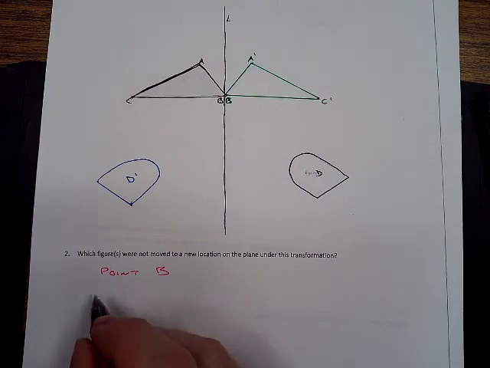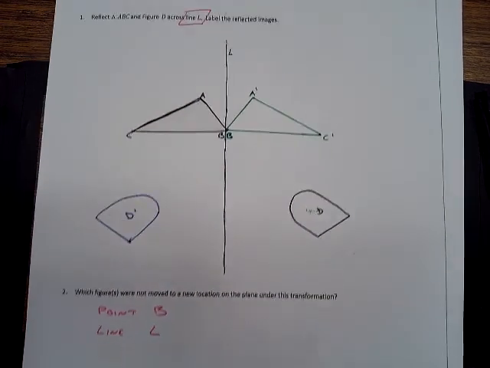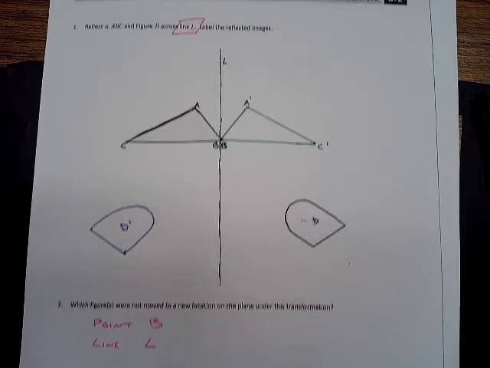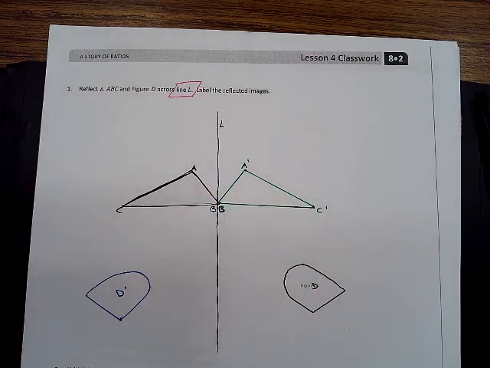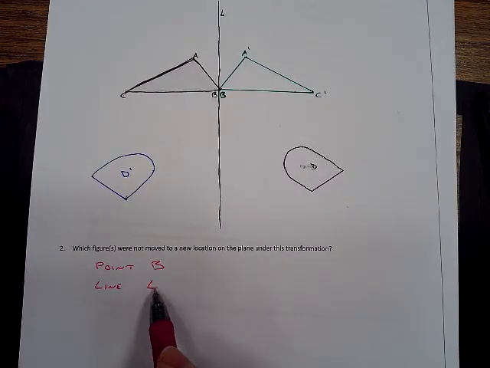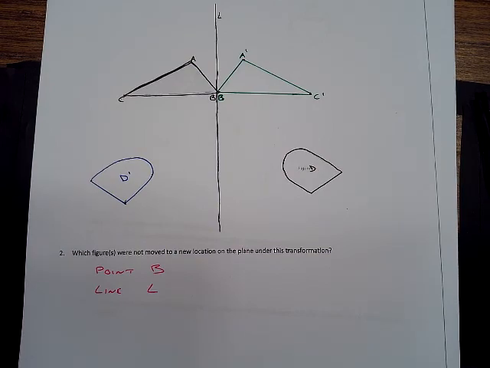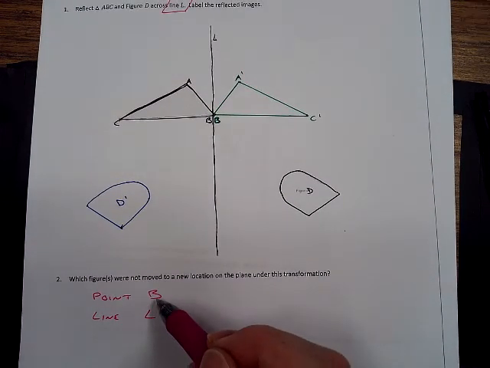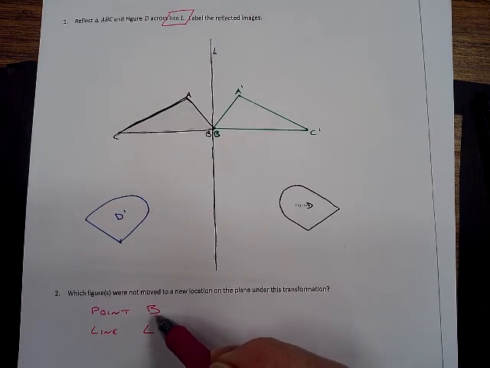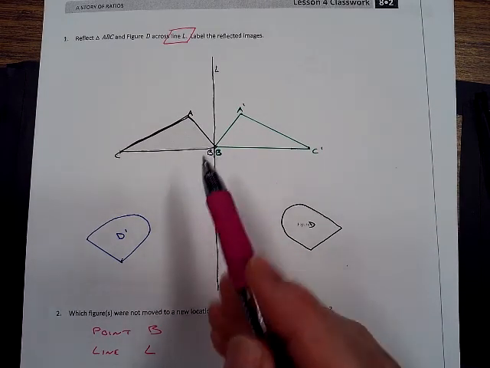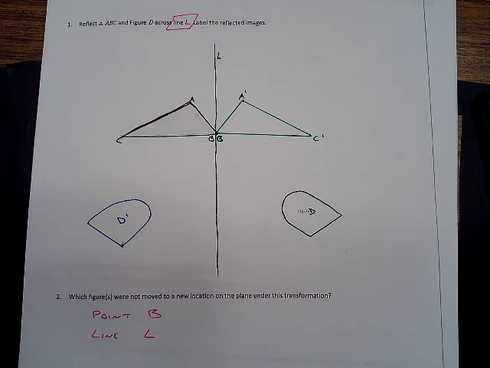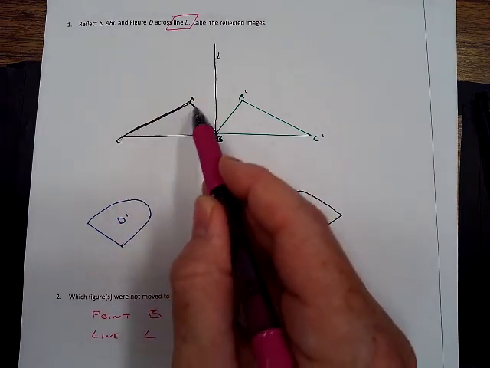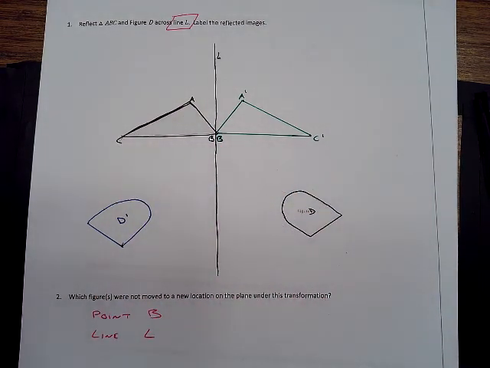The other figure, line L, did not move. The line of reflection does not move. The line of reflection stays in the same place. So point B and the line of reflection, line L, stay in the same place. The reason point B did not move is because point B is on the line of reflection. Point B is on L, so it does not move. So anything on the line will not move. But everything that was off the line, A, C, and all of D, those did move because those were off the line.